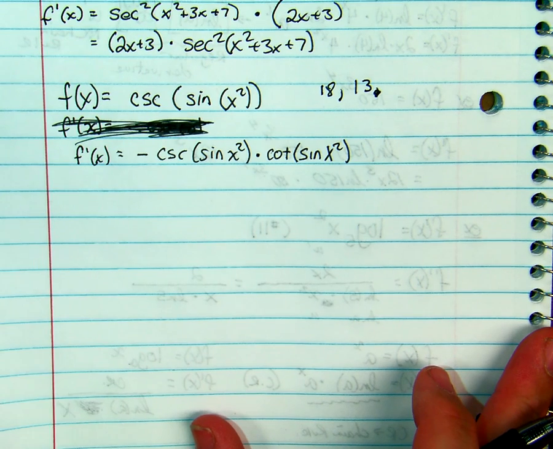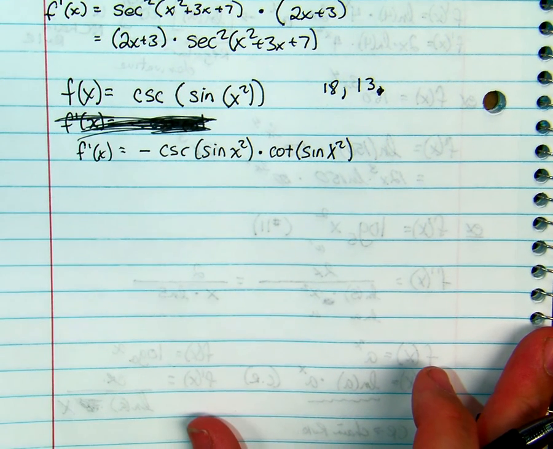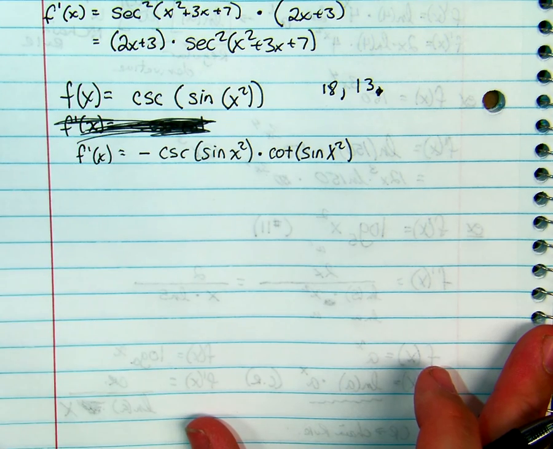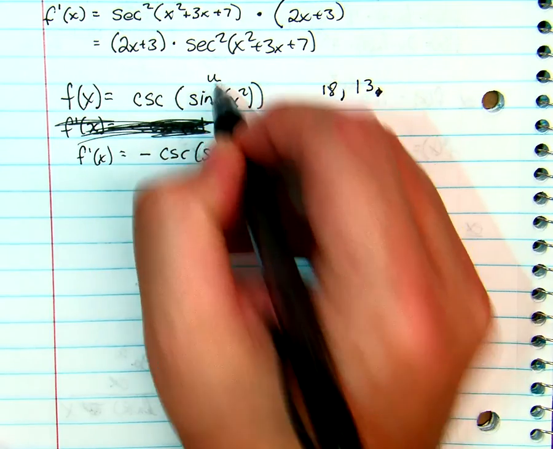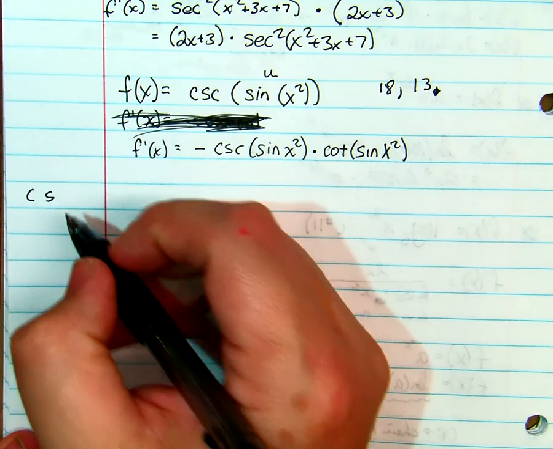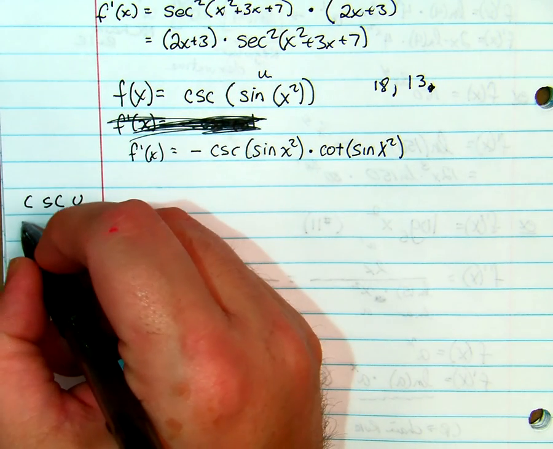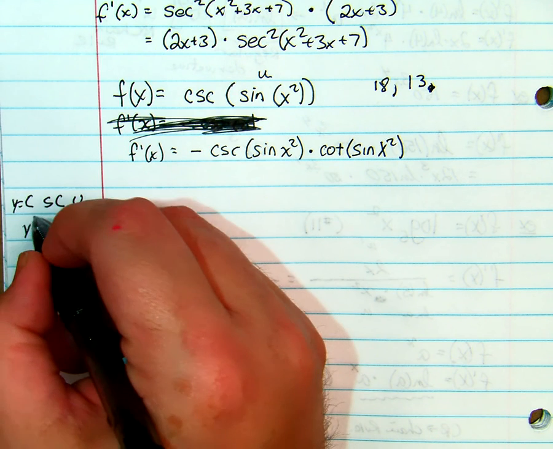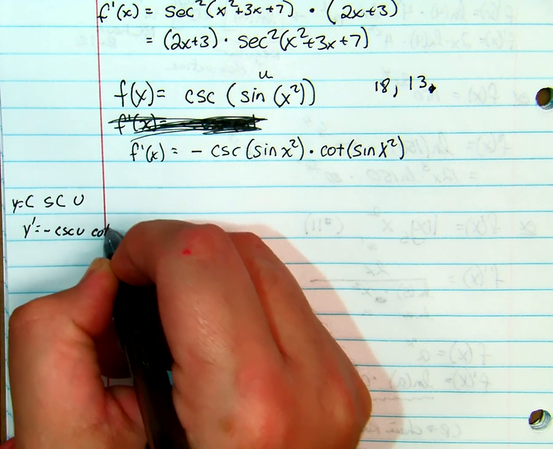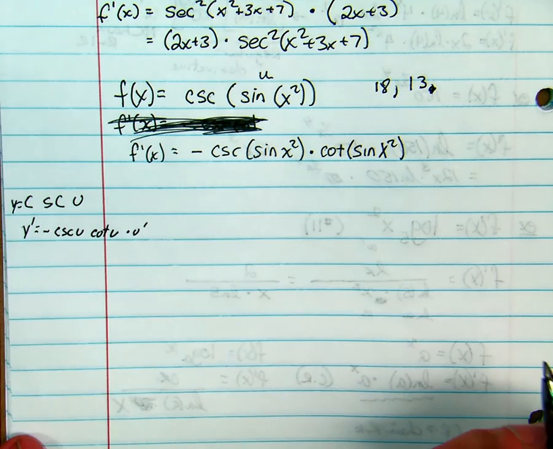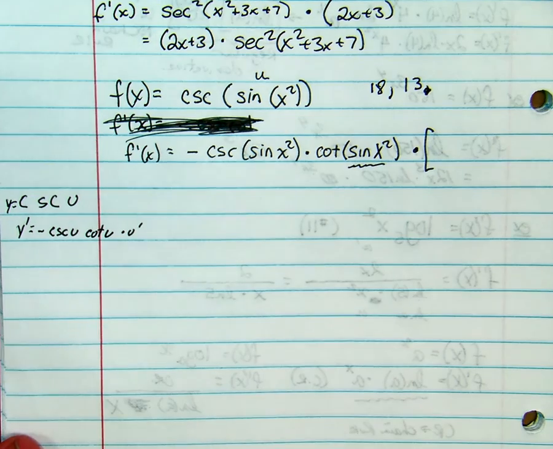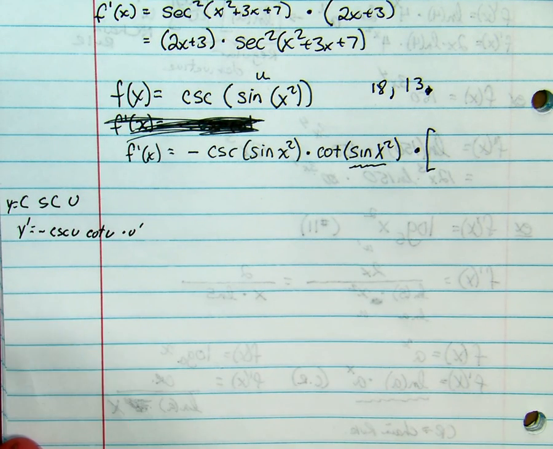Like if this is u right here, if you have the cosecant of u, if y equals that, y prime is equal to negative cosecant u, cotangent u, times u prime. So now we have to take the derivative of the angle. What's the derivative of the sine? The cosine of x squared. Now we have to take the derivative of the x squared, which is 2x.